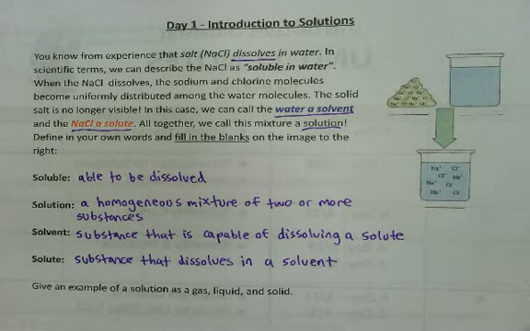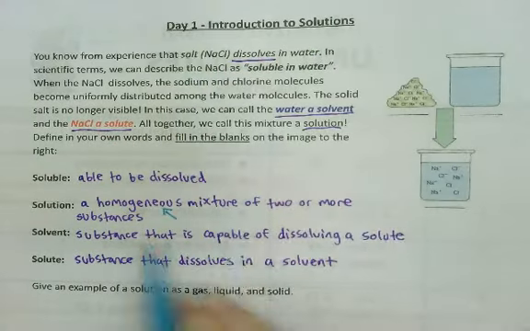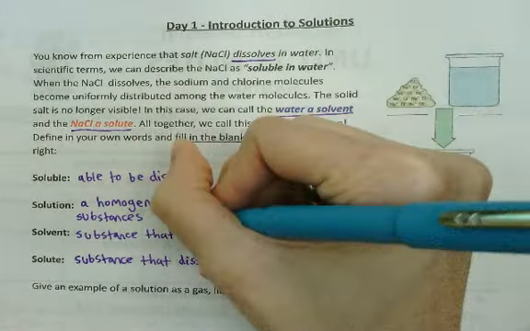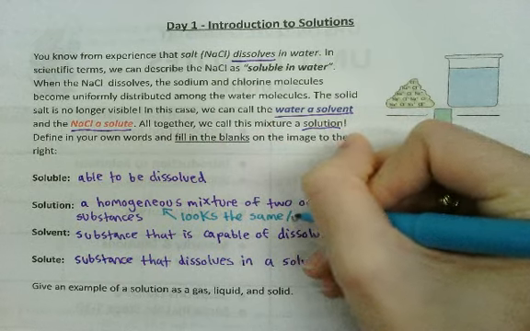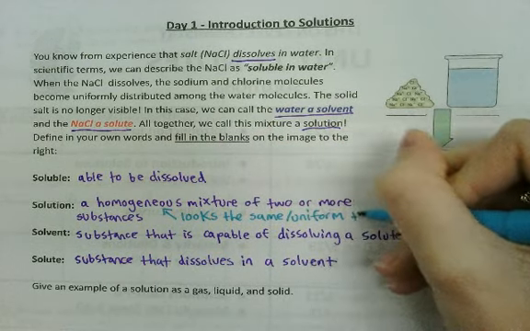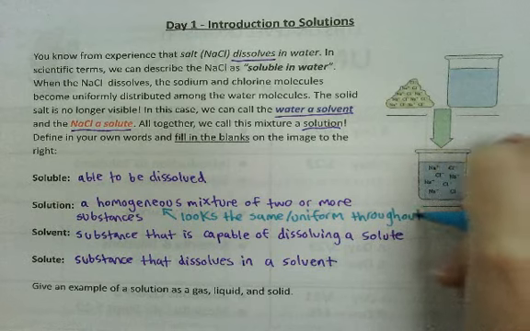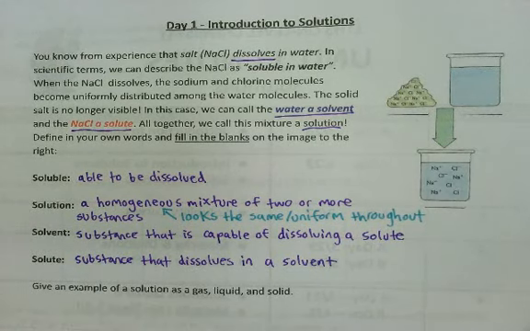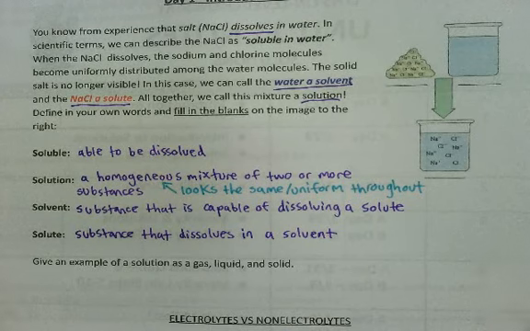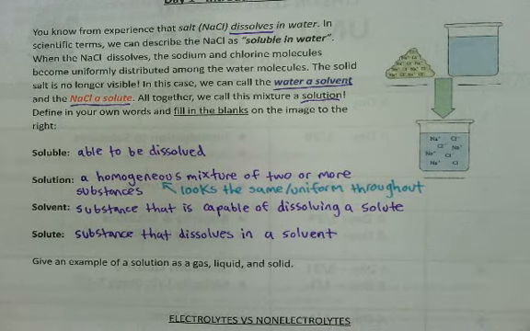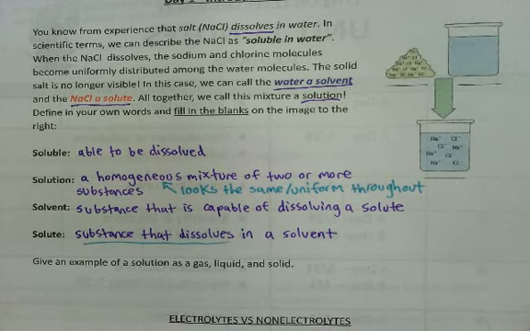And if we think back to one of our very first units in this class, we need to remember that homogeneous is just a fancy word for something that looks the same or something that looks uniform throughout. So the prefix homo meaning same. A solution is a homogeneous mixture. It looks the same throughout. A solvent, we're going to say, is a substance that is capable of dissolving a solute, and a solute is a substance that dissolves in a solvent. So this is a thing that's being dissolved.